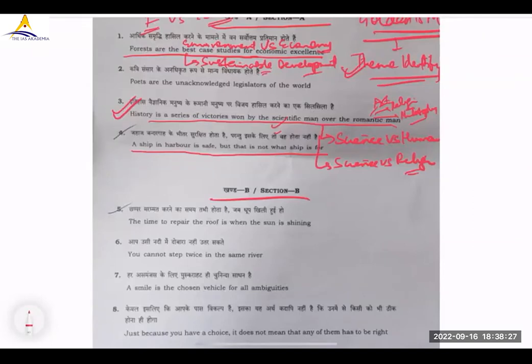Many of them are very direct topics from philosophy optional also. For example, you cannot step twice in the same river. Now a student of philosophy will tell this is talking about change. ये आप लोगों को नहीं समझ आएगा बहुत डायरेक्टली, बट उनको समझ आ जाएगा, क्योंकि ये हेराक्लिटस का स्टेटमेंट है.